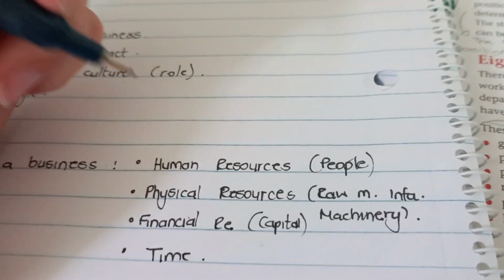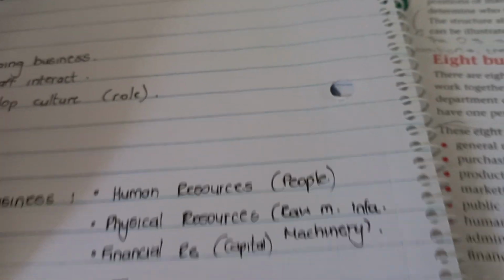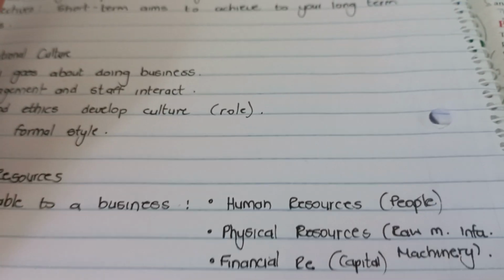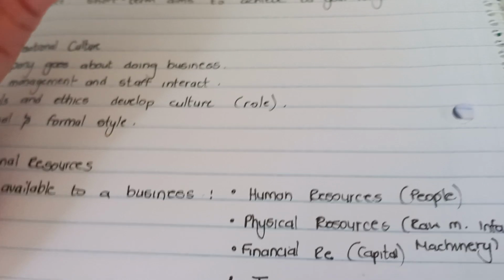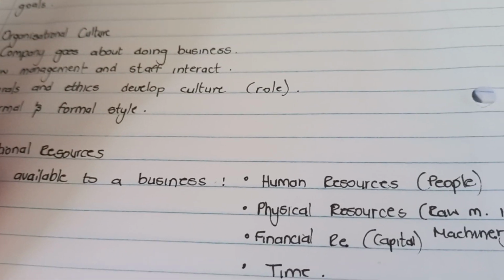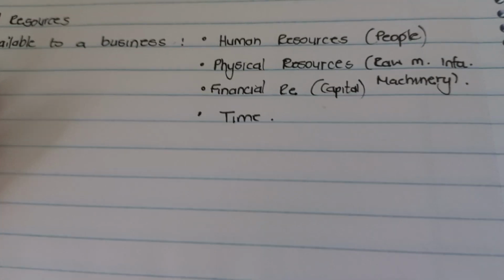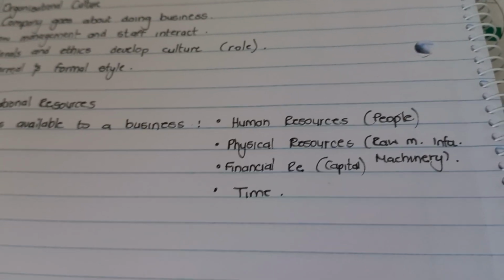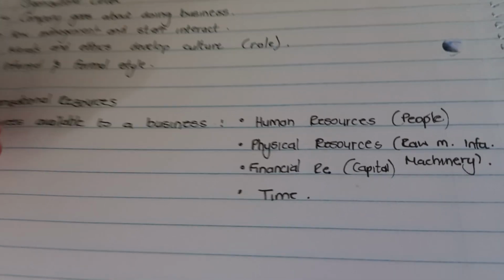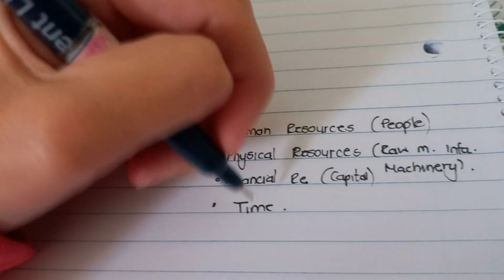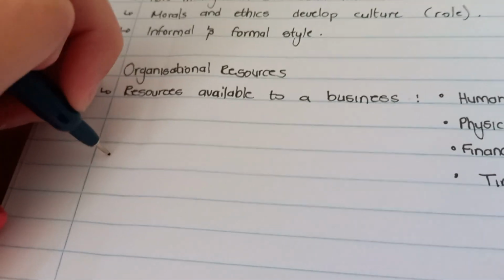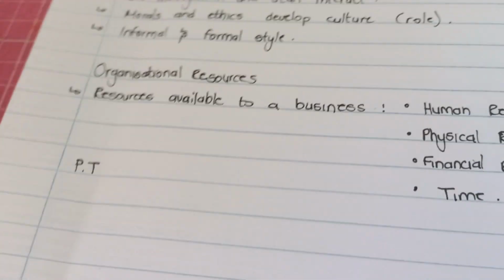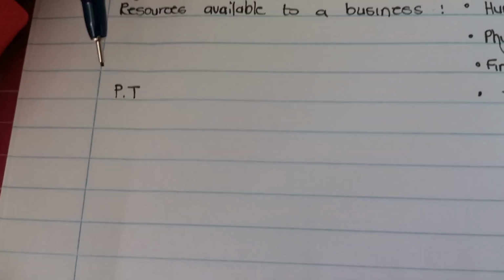If you want to remember this, sometimes it's really nice to make a word for yourself. You might go, I'm not sure I'm going to remember human resources, physical resources, financial resources, and time, so you make a word. So PT, because some kids went through PT as a school subject.